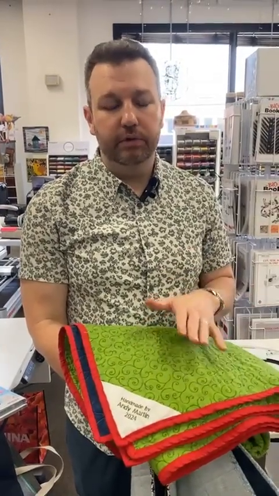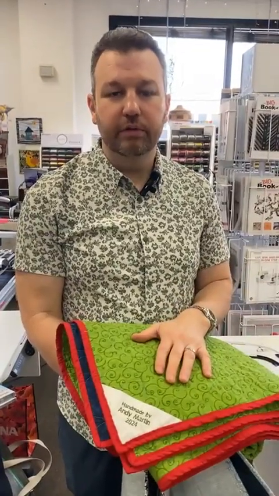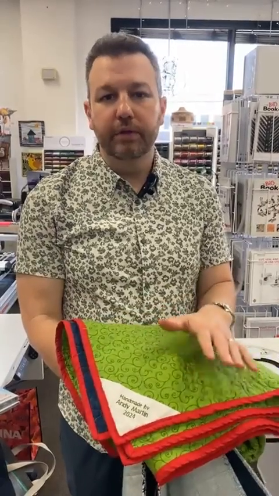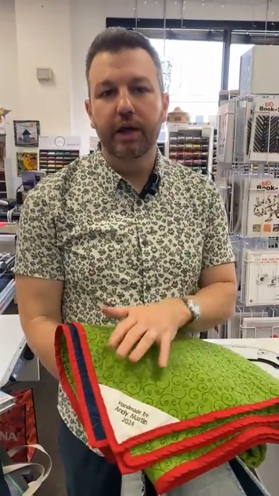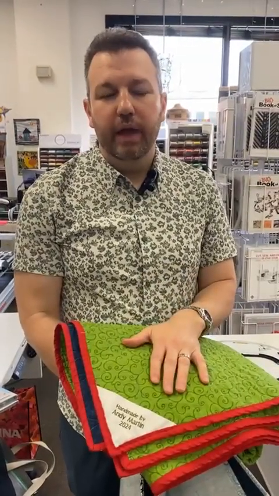I highly recommend that everybody start marking or signing our quilts, so that the people that you give them to, or the people that find them in the future, know who made them, when they were made, and what, and then hopefully they'll ask, what's the story behind this quilt?